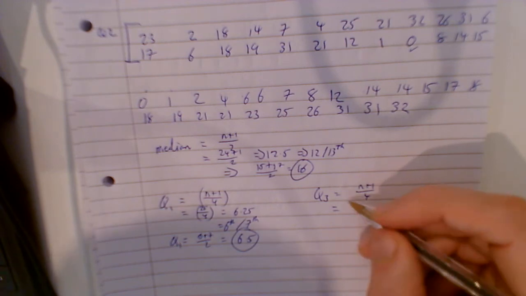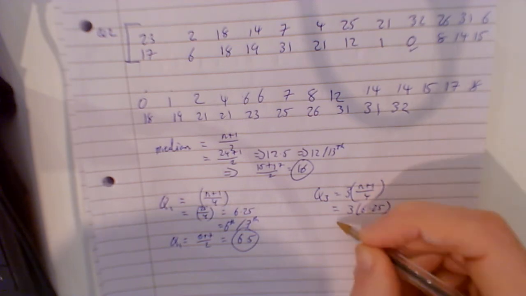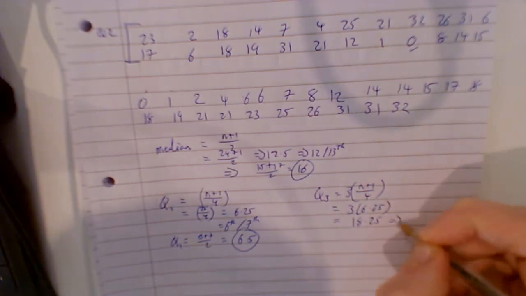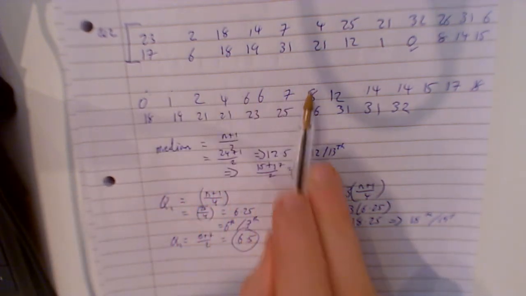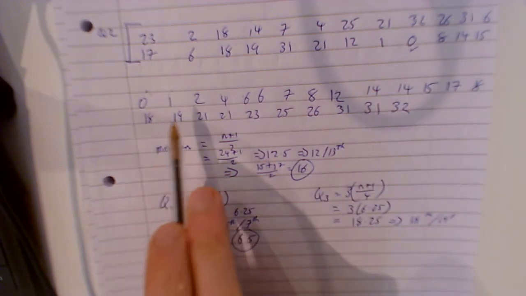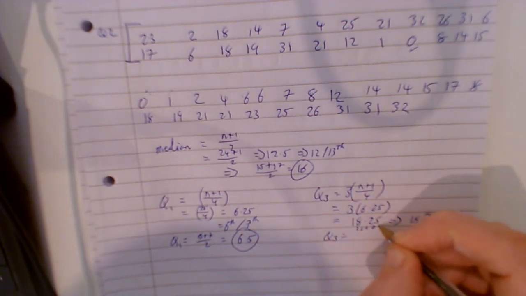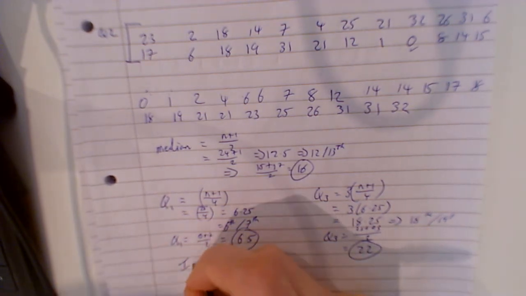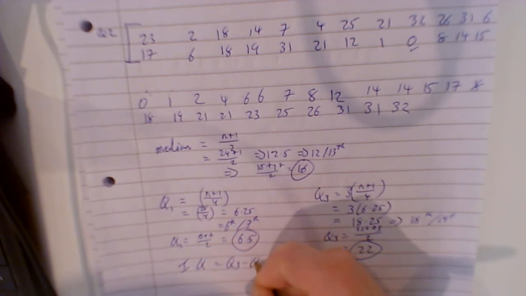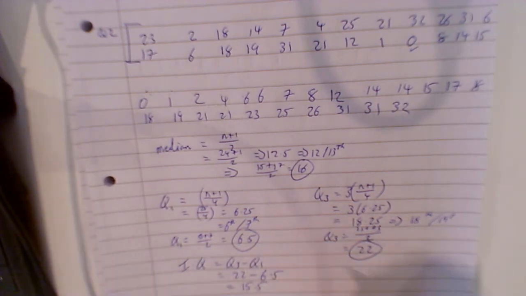And this here is 6.25 multiplied by 3. That is going to be 18.25, so therefore the 18th and 19th. 1, 2, 3, 4, 5, 6, 7, 8, 9, 10, 11, 12, 13, 14, 15, 16, 17, 18, 19. That's Q3: 21 plus 23 over 2, therefore 22. IQ range is Q3 minus Q1. The more times you write it out, the less likely you are to forget. 22 minus 6.5 is 15.5. That's a measure of spread.